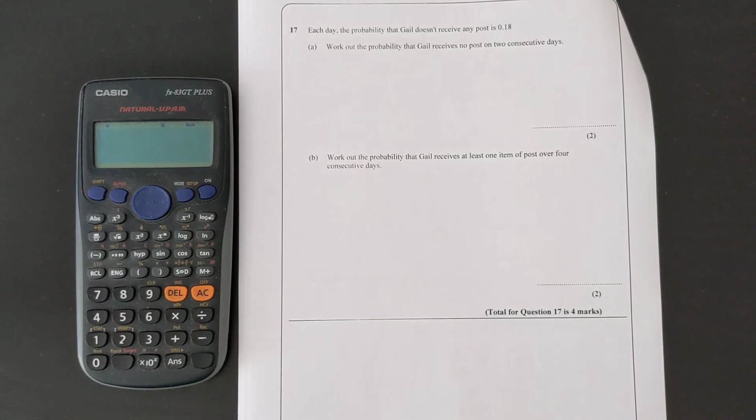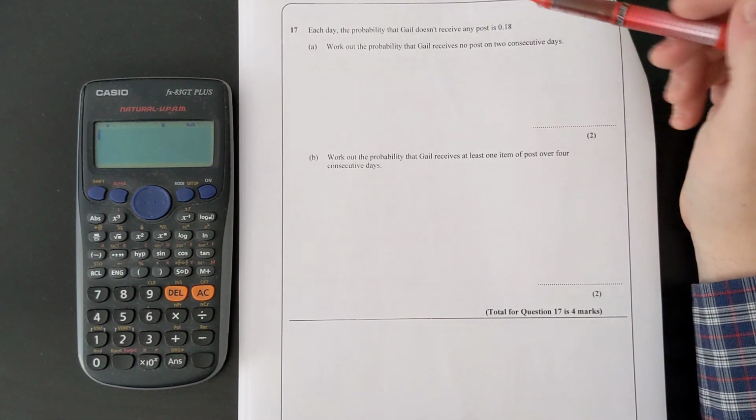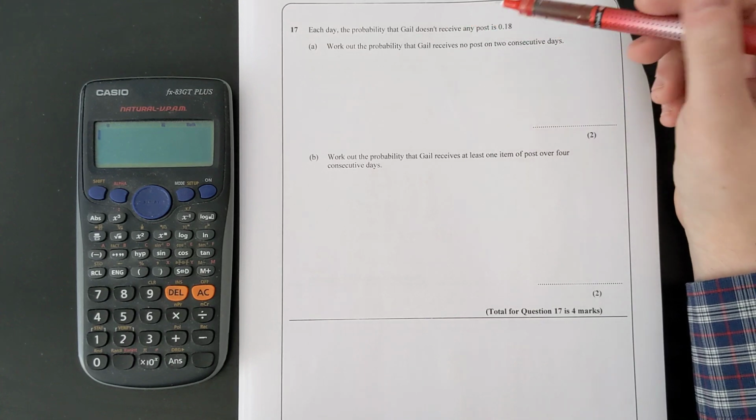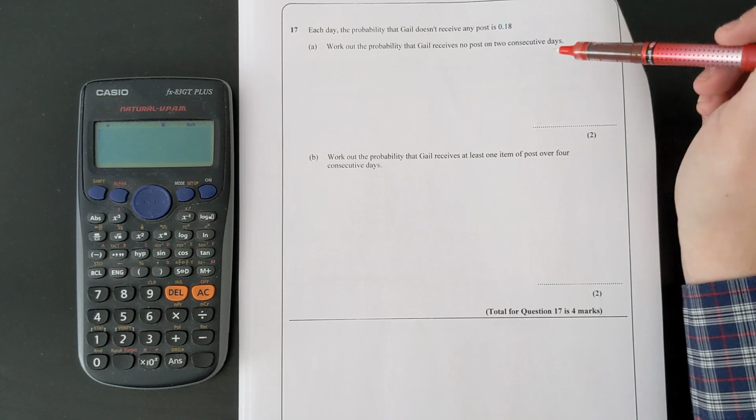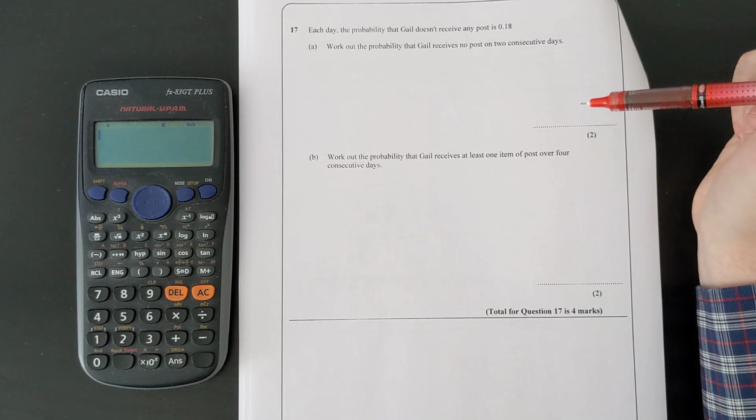And we begin heading into the final stretches of this exam paper. Question 17. Each day, the probability that Gail does not receive any post is 0.18. Work out the probability she receives no post on 2 consecutive days.